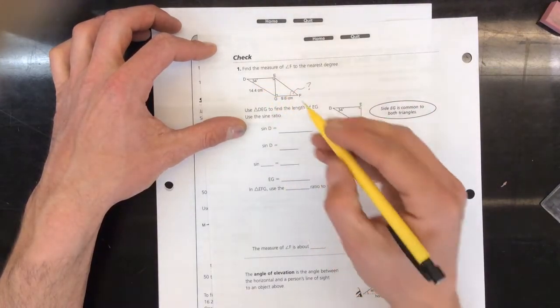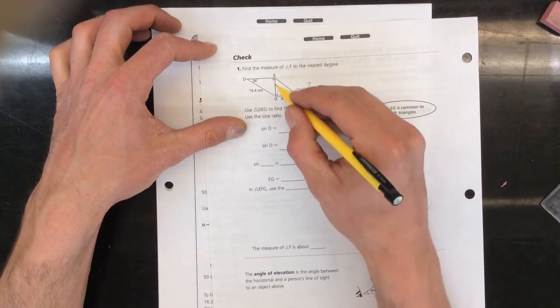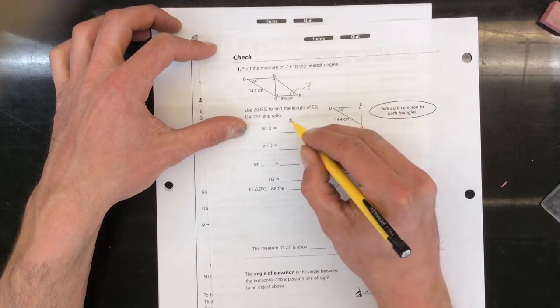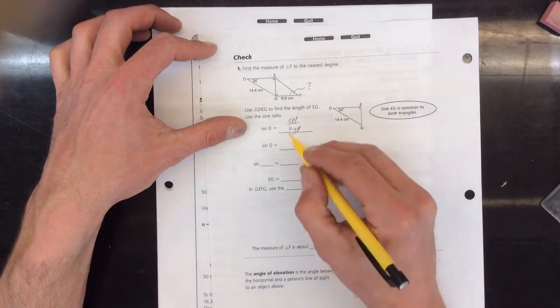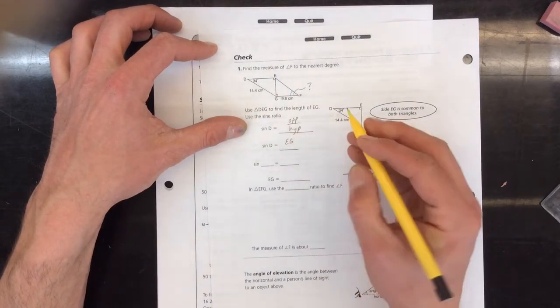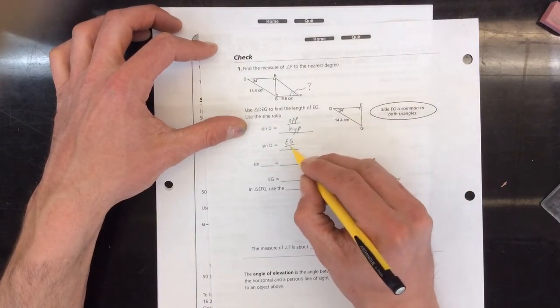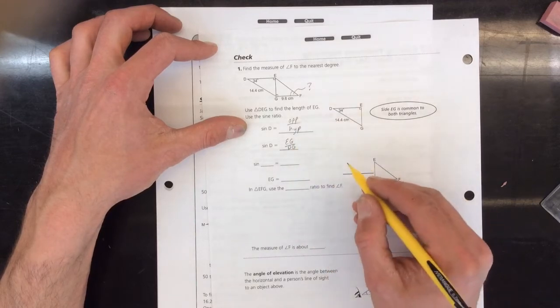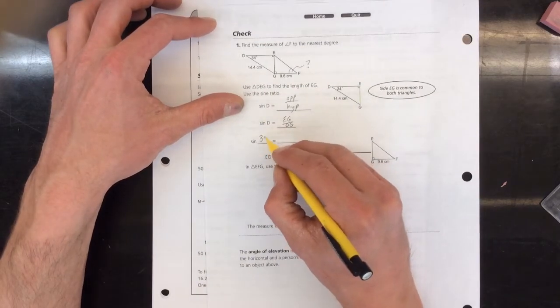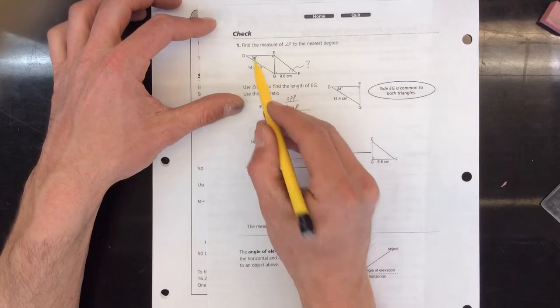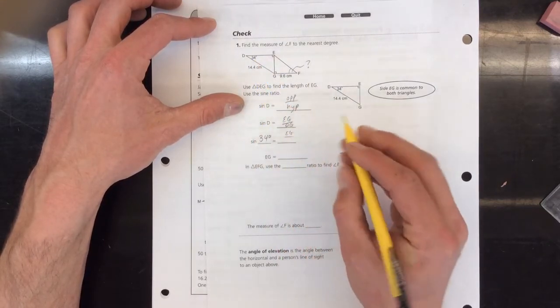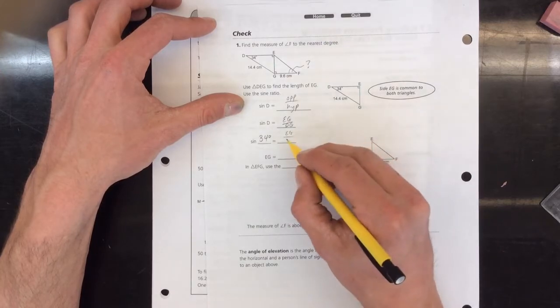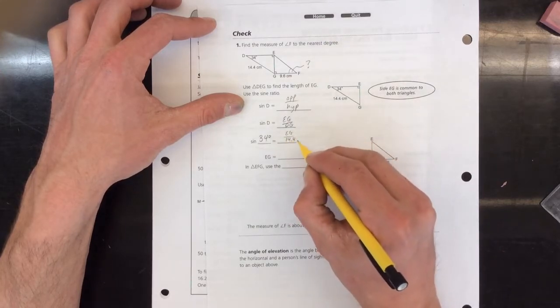So here we go. We want the sine of angle D is going to equal opposite over hypotenuse, which is equal to side EG over DG. So the sine of 34 degrees here for angle D is equal to EG, which is our missing opposite side, over the hypotenuse, which is 14.4 centimeters.